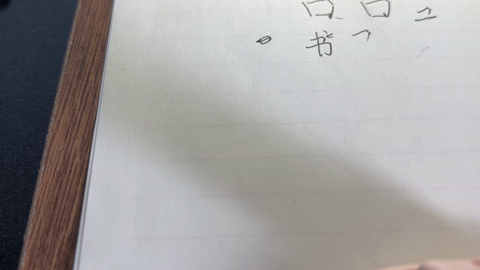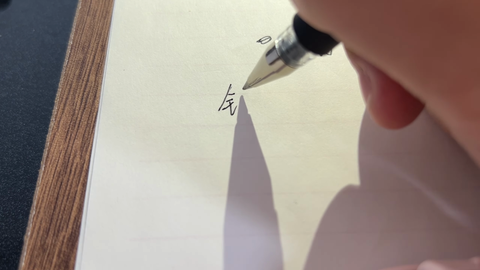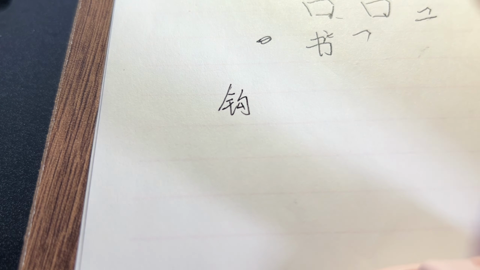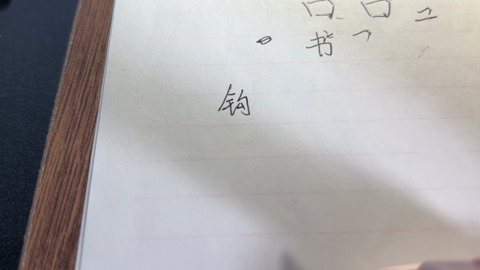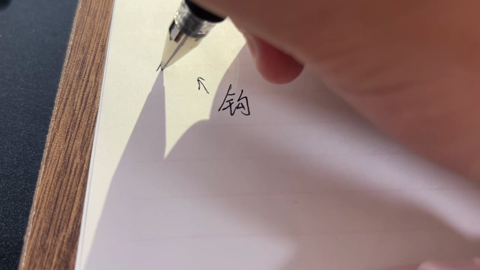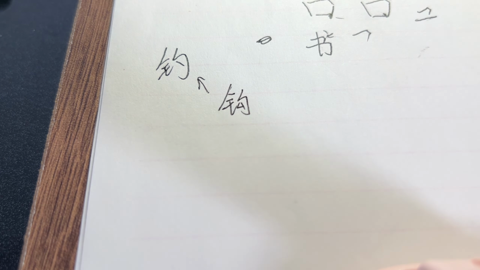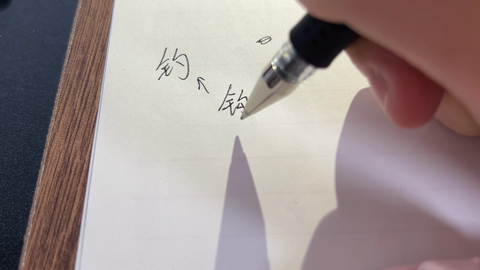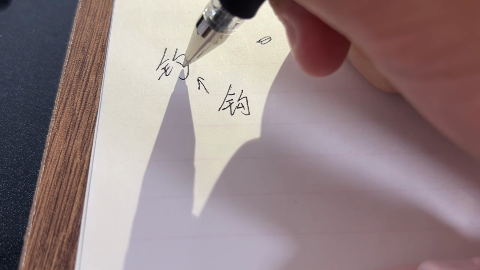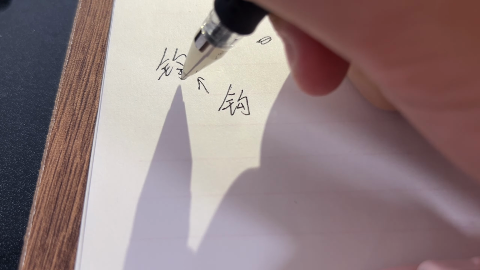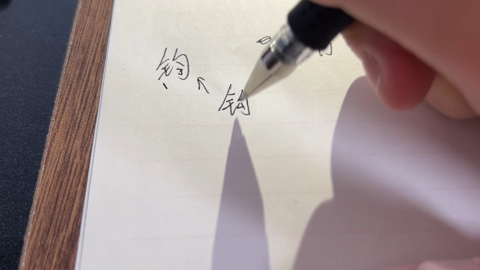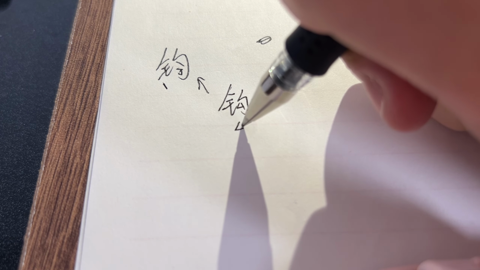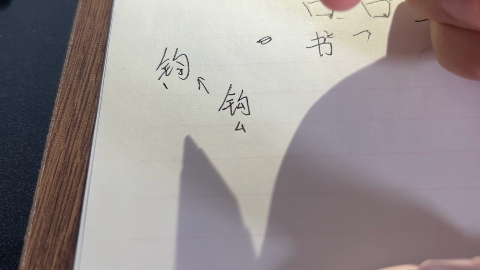Finally, today's number 8 stroke is the hook. Do not confuse this with this character. This character is fishing, and this character is hook. You can remember by what's inside here. This one's just a dot. This has a little hook inside.